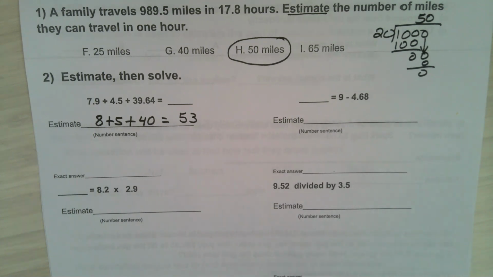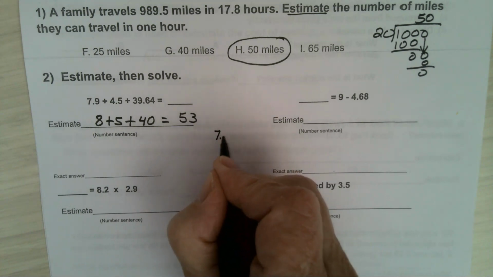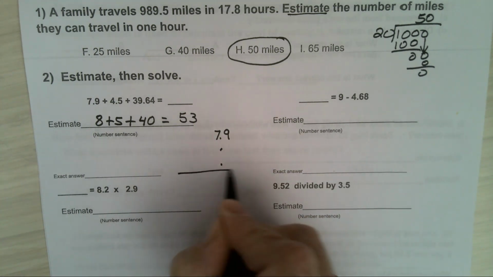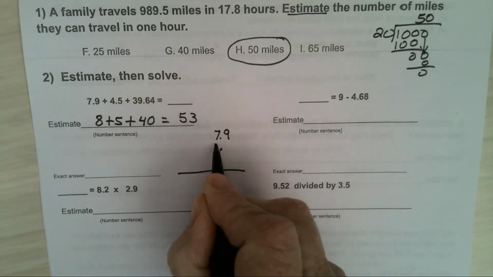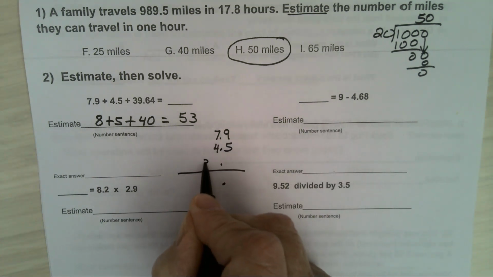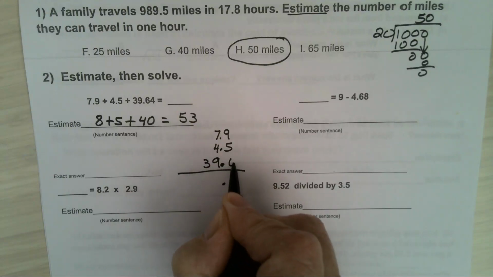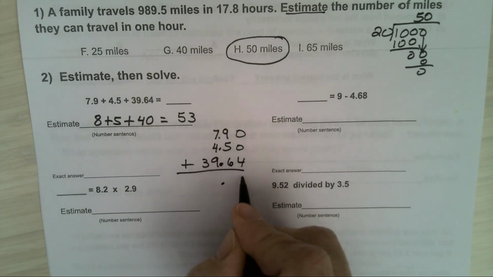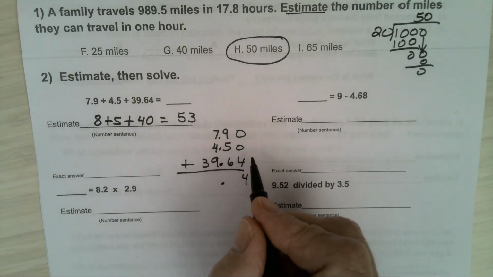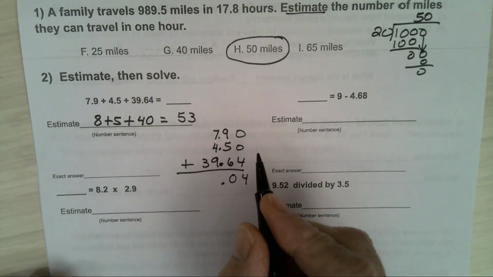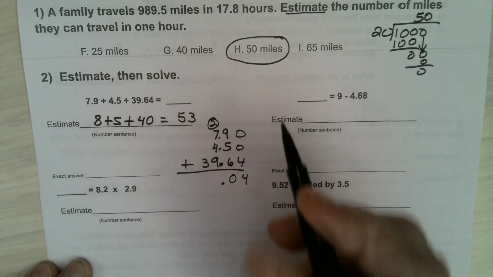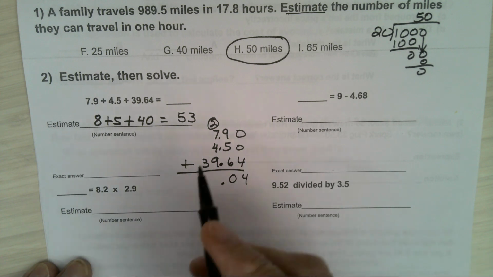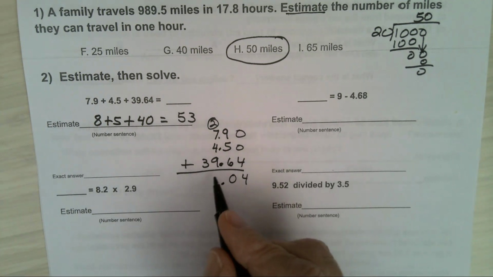Exact answer, you're going to have 7 and 9/10. Line up your decimal point. You're adding 3 numbers. 4 and 5/10, 39 and 64/100. That'll be a 4. 9 plus 5 is 14, plus 6 is 20. 2 plus 7 is 9, plus 4 is 13, plus 9 is 22.